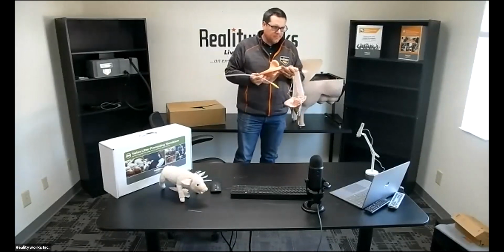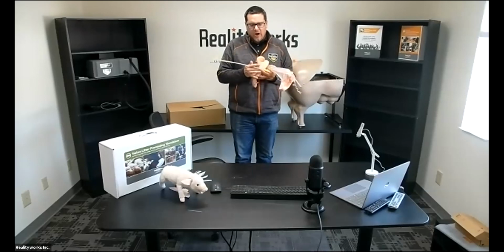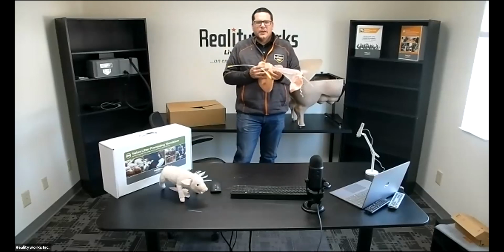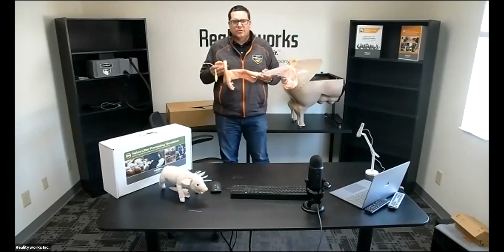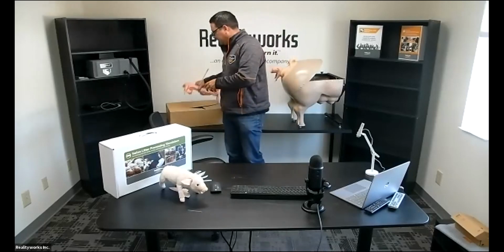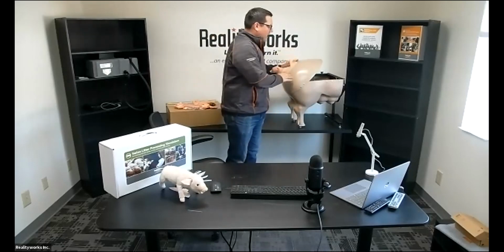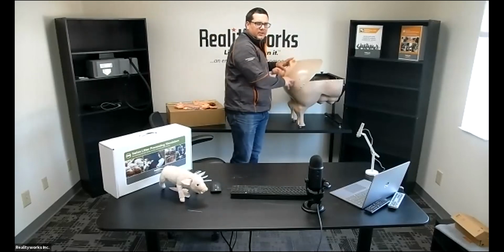This allows me to actually do an artificial insemination using my pipette here, going in and doing artificial insemination. I'll show you a little bit about that in a minute here. The other area that we have is, right now, I have the farrowing reproductive tract in here.